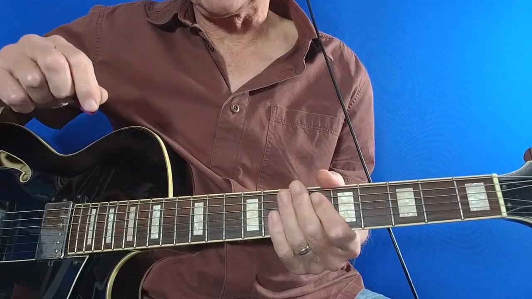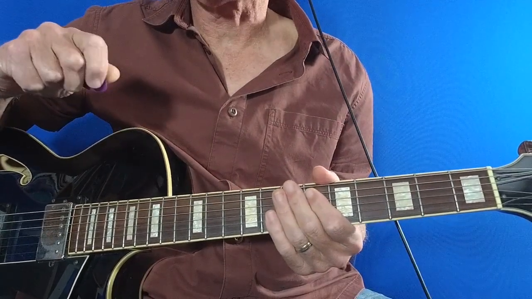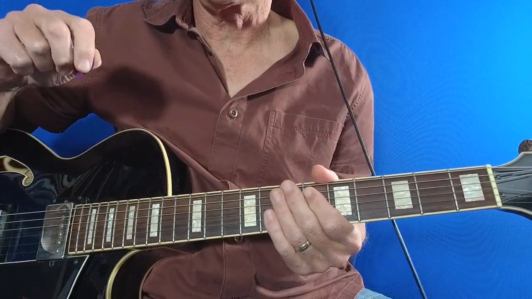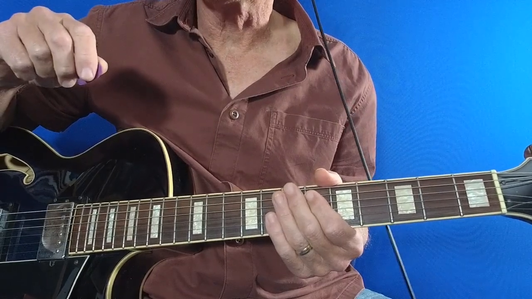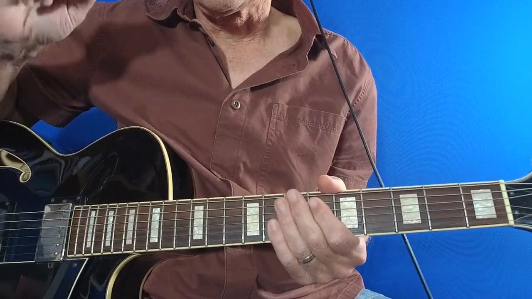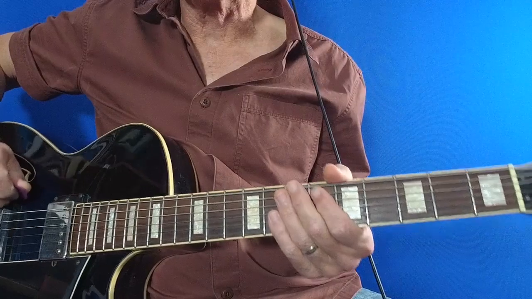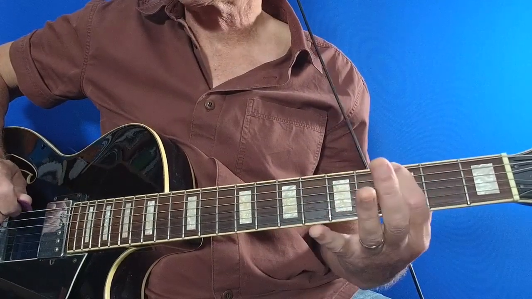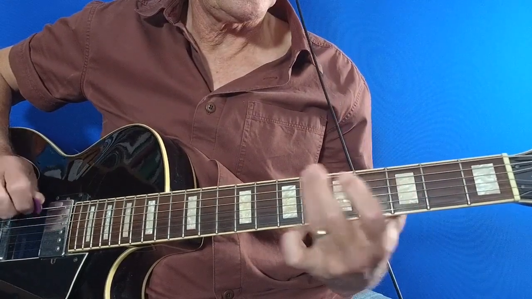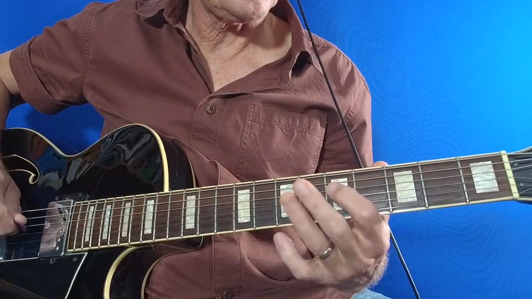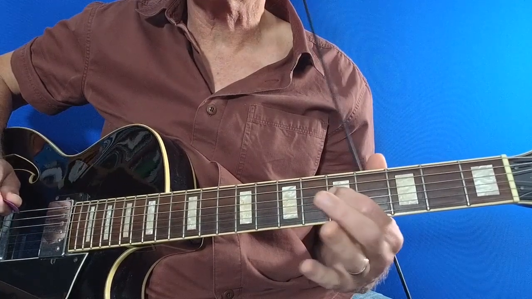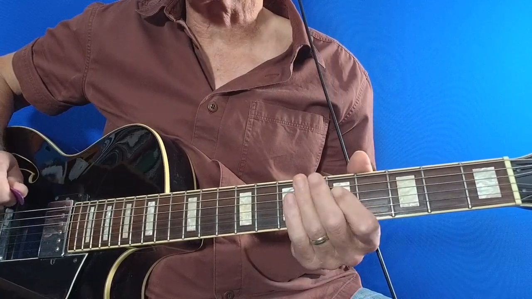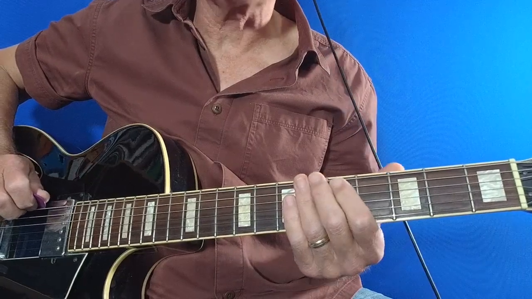The first weapon of choice for most guitar players when playing over a major ballad is the major blues scale. In its basic one-octave form, this sounds like this. Contrast that sound to the minor blues scale.